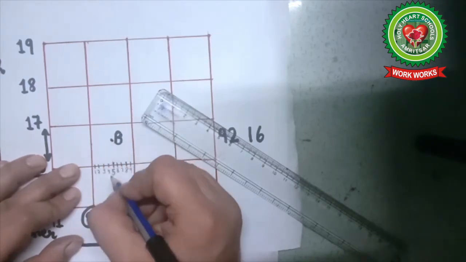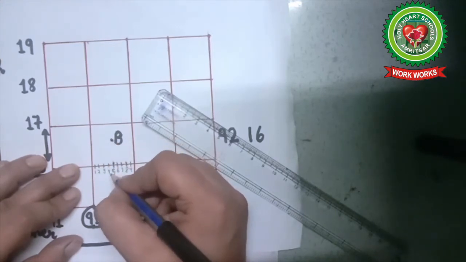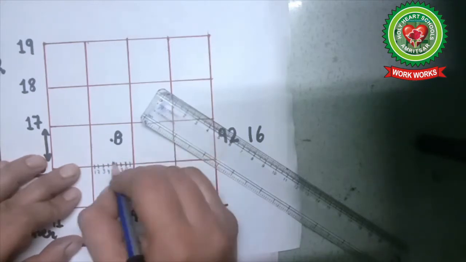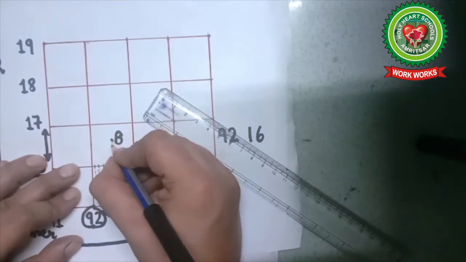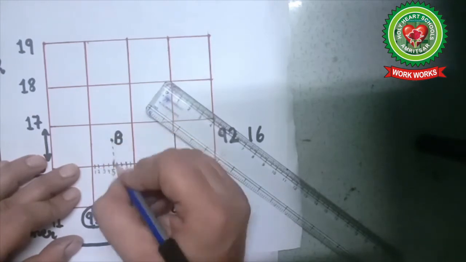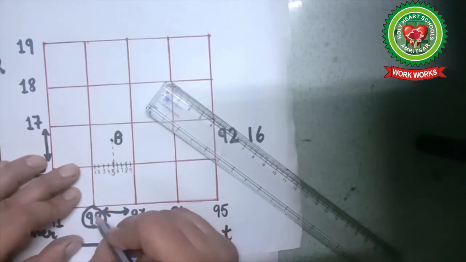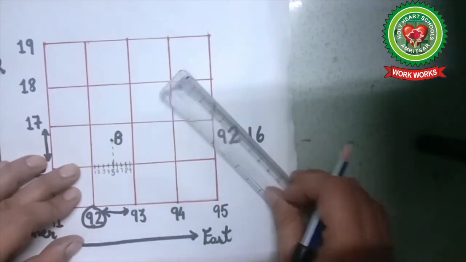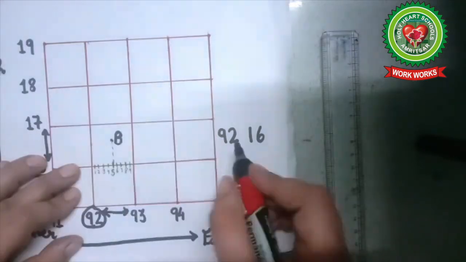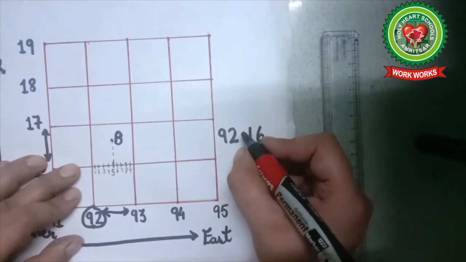Now our next step will be to join the place B with the 10 equal divisions of the eastings. So let us join it. After joining, we can see that the point B lies on the 0.5 of the eastings 92 and 93. So here, after the eastings 92, on the space left, we will write down 5.